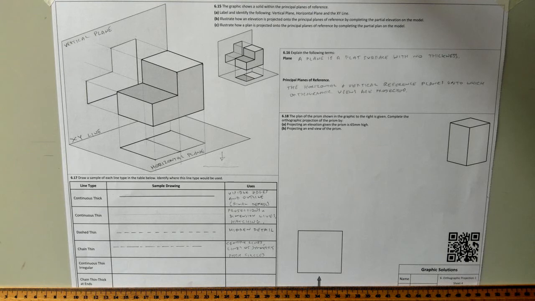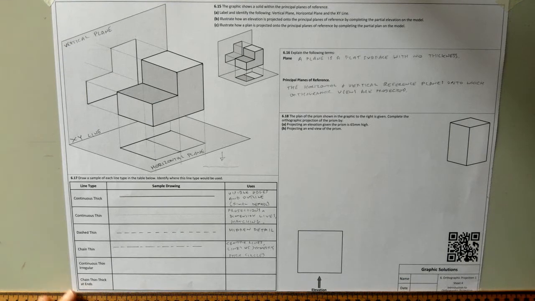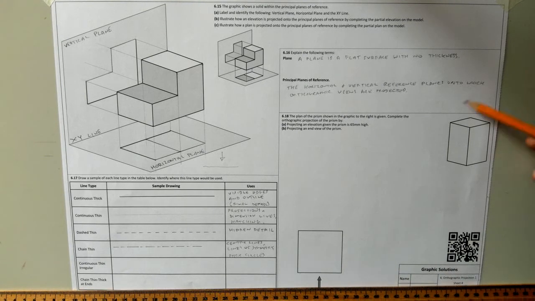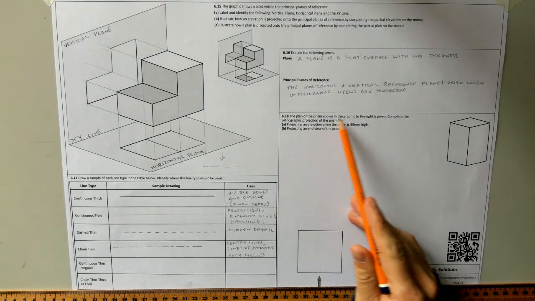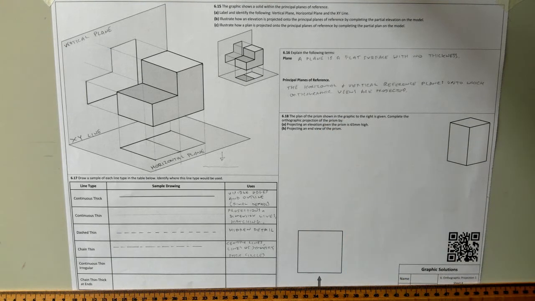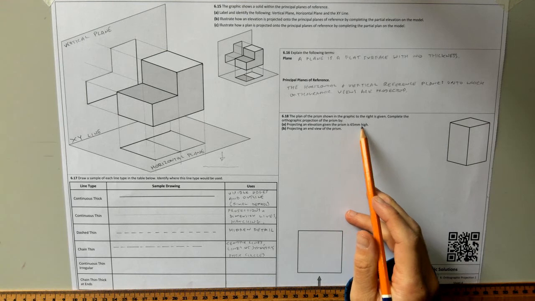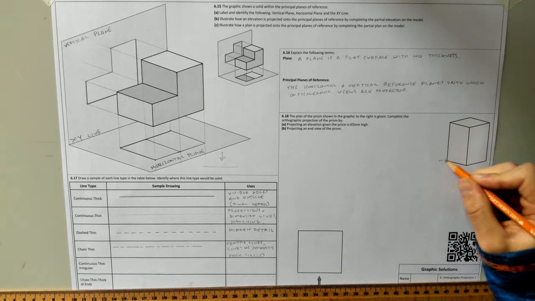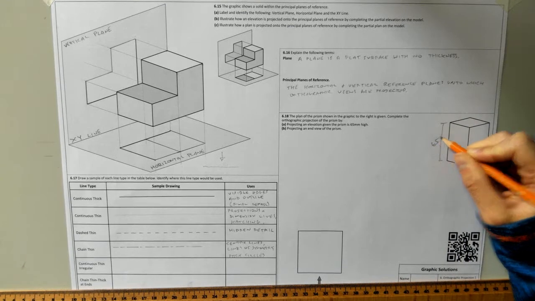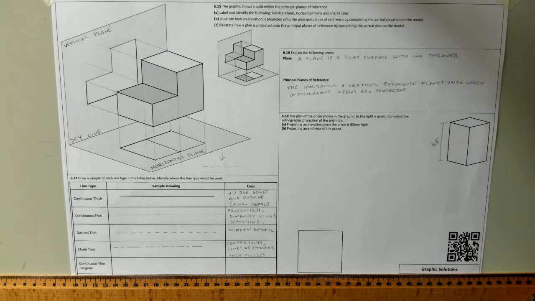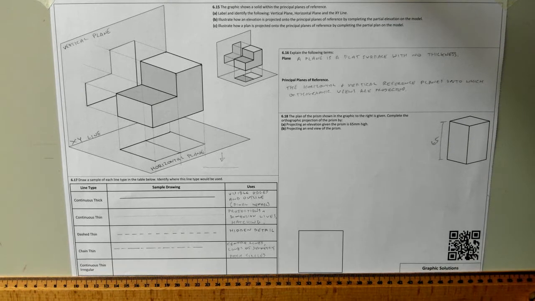The last activity you're going to do on the page is going to be activity 6.18. Activity 6.18 is going to be getting you to actually draw an elevation plan and end view of this solid here. So the plan of the prism shown in the graphic to the right is given. Complete the orthographic projection of the prism by A, projecting an elevation, given that the prism is 65 mm high. So we're basically told the height of this, if I just put that in there, is 65, and projecting an end view of the prism. The first thing I need to do is just fix my page just slightly off there.